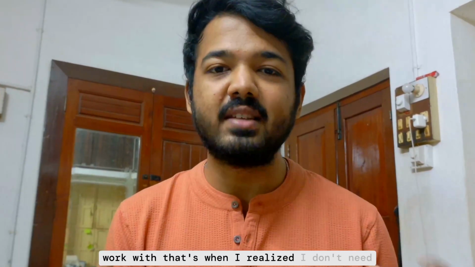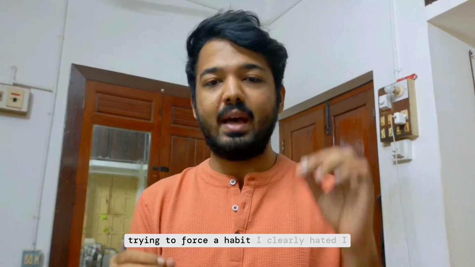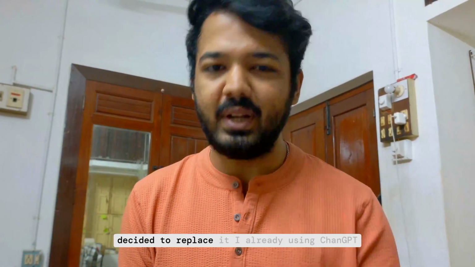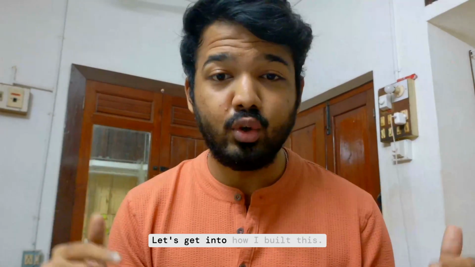That's when I realized I don't need another tool, I need less friction. So instead of trying to force a habit I clearly hated, I decided to replace it. I'm already using ChatGPT every day, so what if it could become my expense tracker? That's how this idea started. Let's get into how I built this.